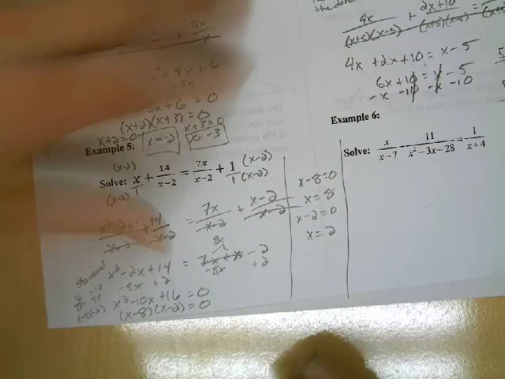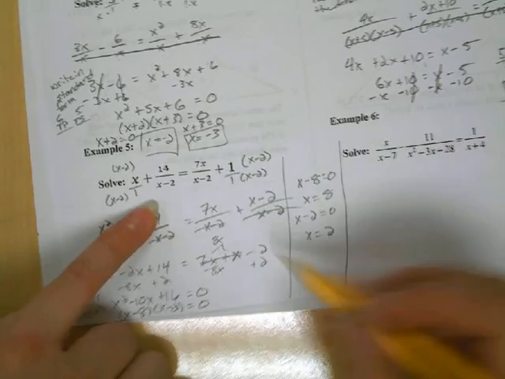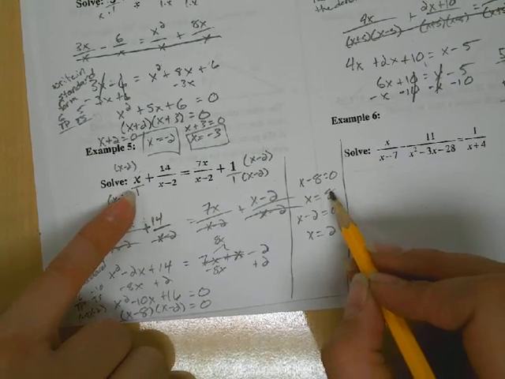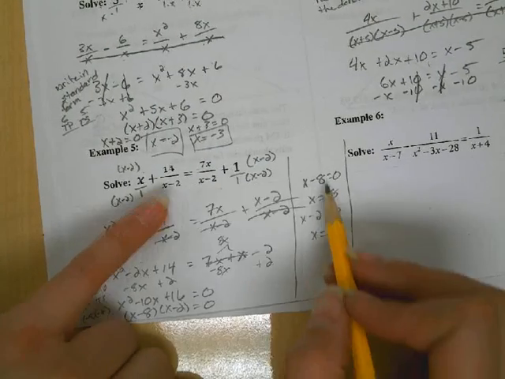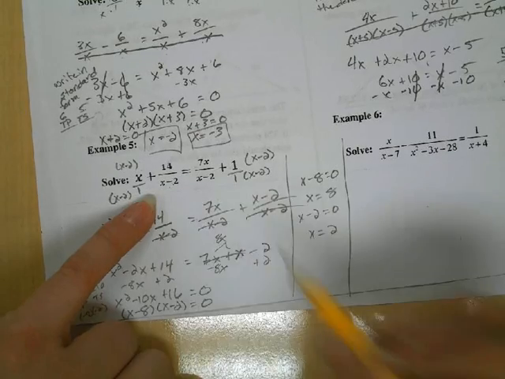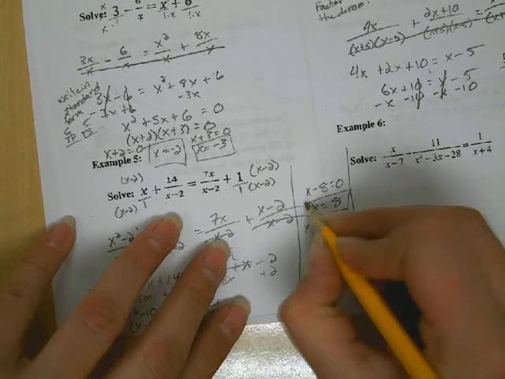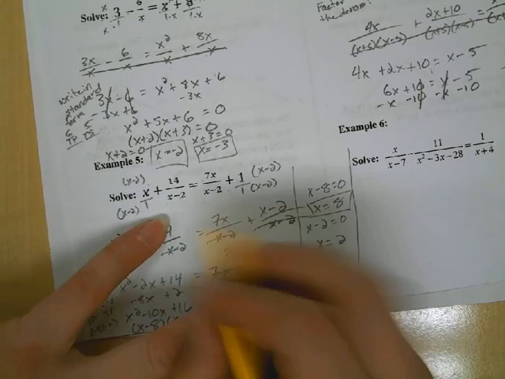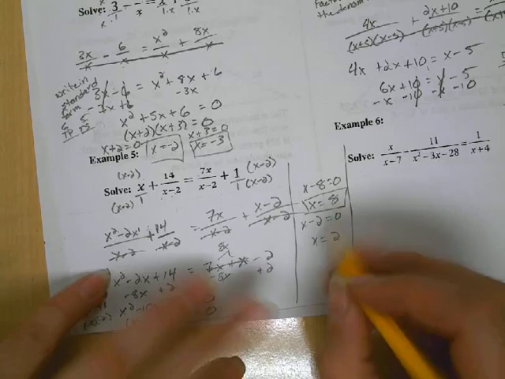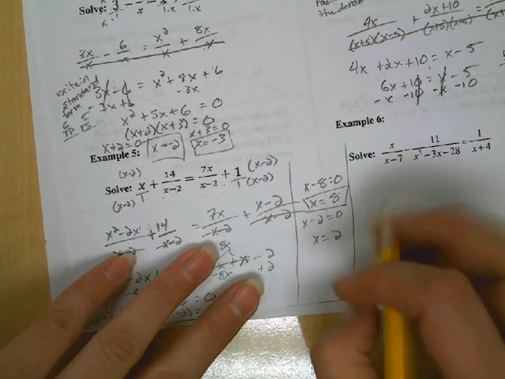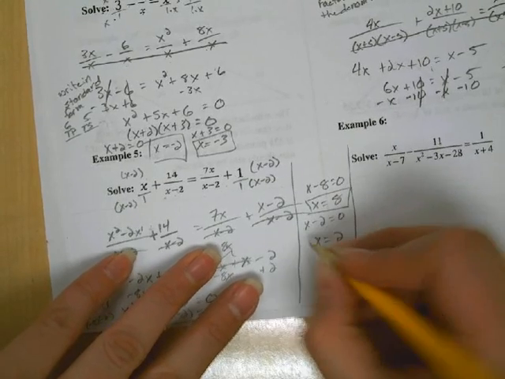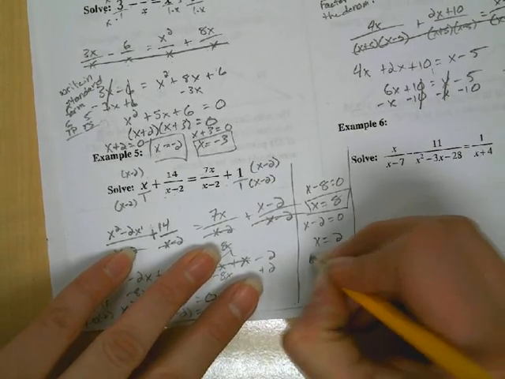Okay, now we have to try them. Take your 8. Again, we only care about the denominator. If I put 8 in there, 8 minus 2 is going to give me 6. Same thing there. So the 8 is good. It works. 2, on the other hand, if I put a 2 in there, 2 minus 2 is 0. That would give me a 0 in the denominator, so it is going to be extraneous.